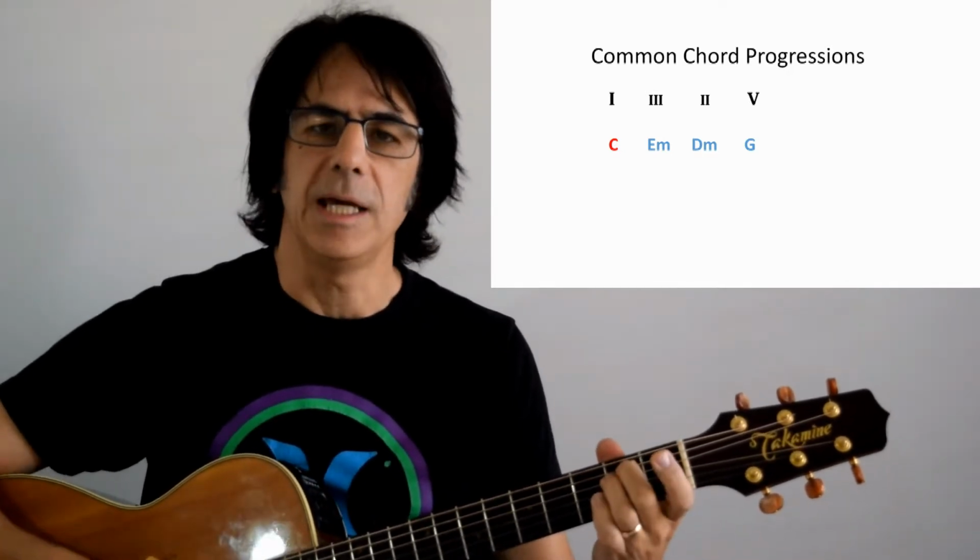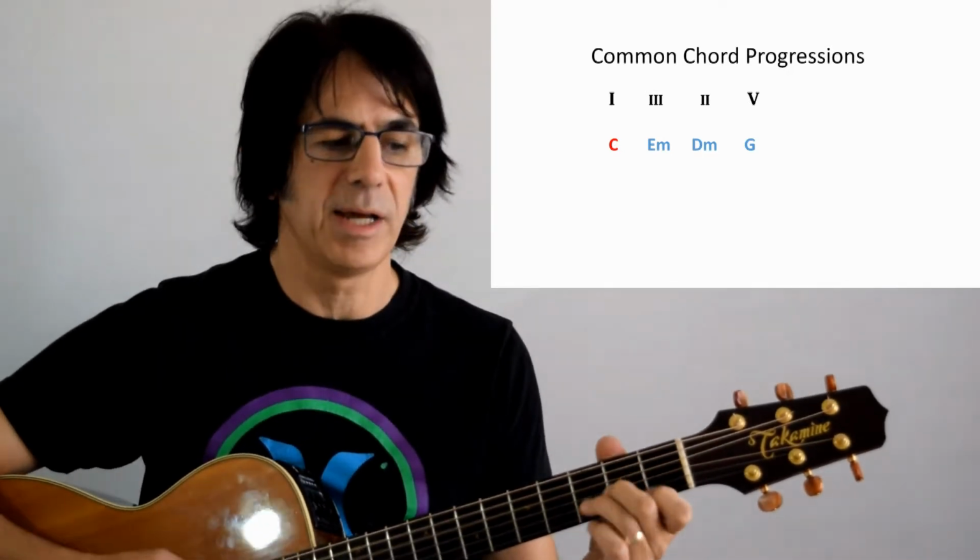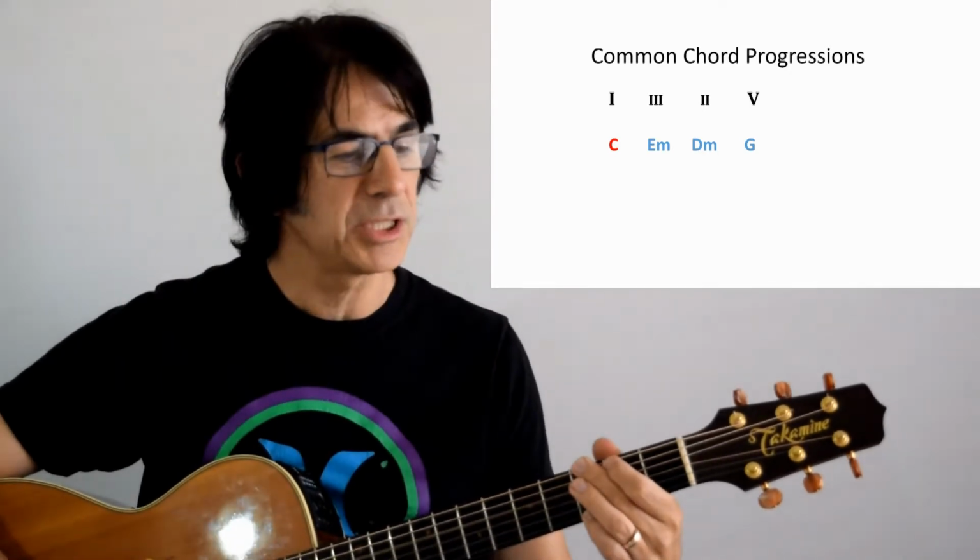C, E minor, D minor and G, which actually gives us a 1, 3, 2, 5 progression. 1, 3, 2, 5. Okay? Here's the next one. Here's a 1, 3, 6, 5.